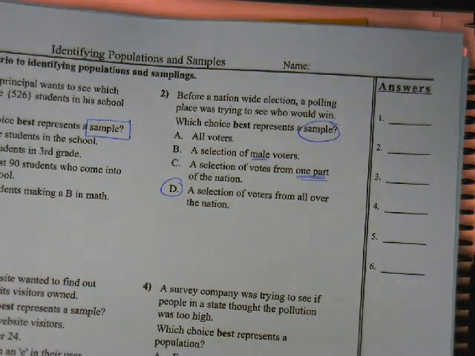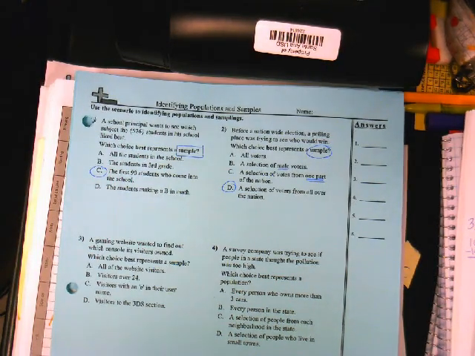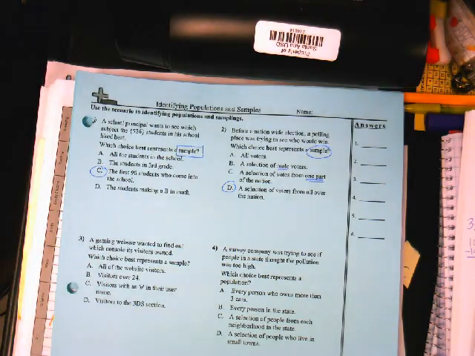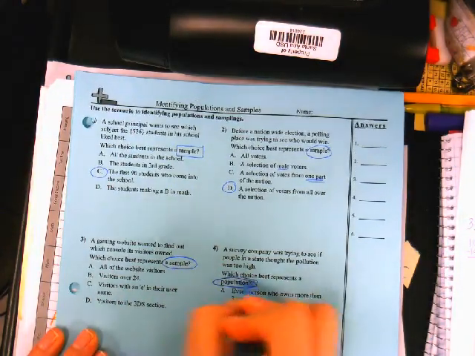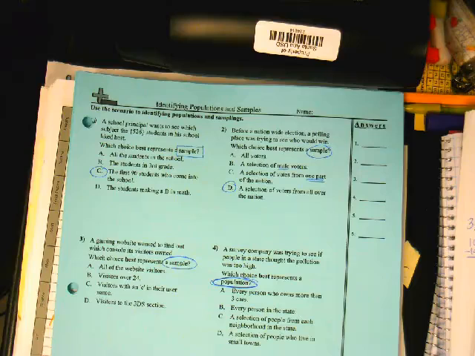All right, I'm going to be quiet for 2 seconds. Can you do 3 and 4? Is it sample or is it population? Only 3 and 4.